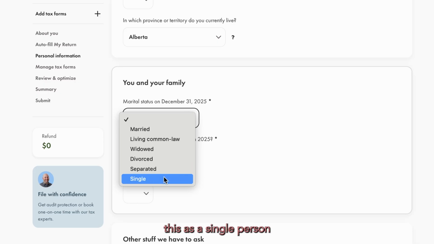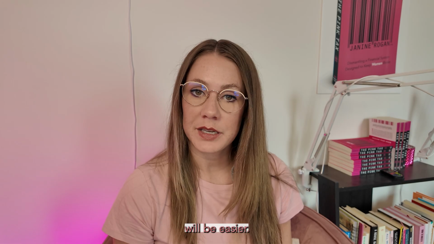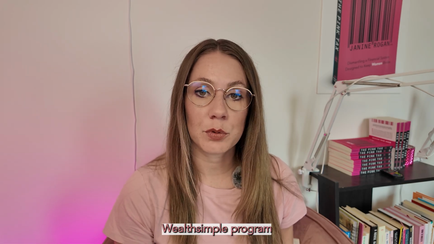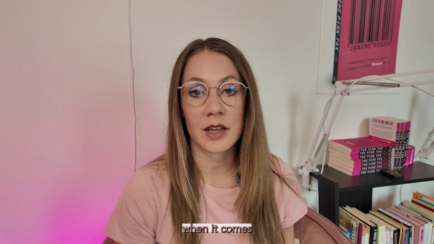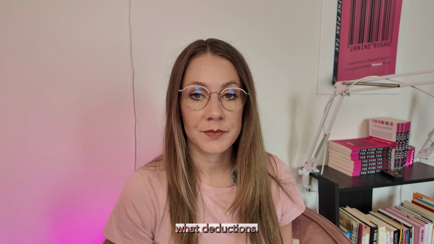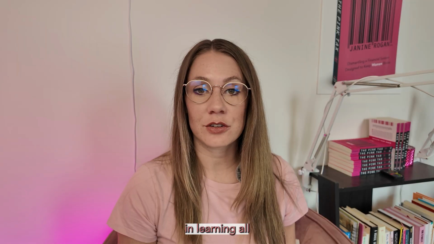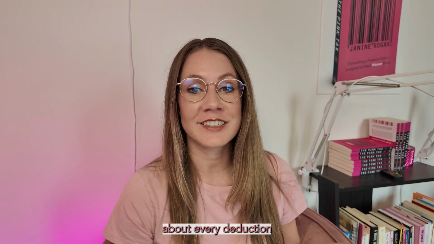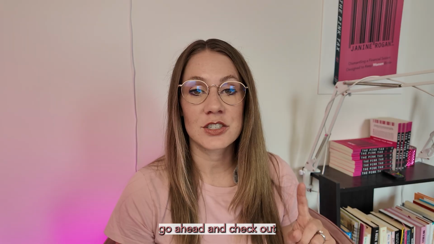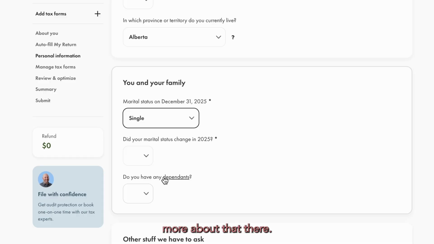I'm just going to keep this as a single person because it will be easier. But you can link those tax returns, and the Wealthsimple program will absolutely help you when it comes to determining who should be claiming what deductions. If you are interested in learning all about every deduction that is available to you federally in 2025, go ahead and check out this video here and you can learn more about that there.